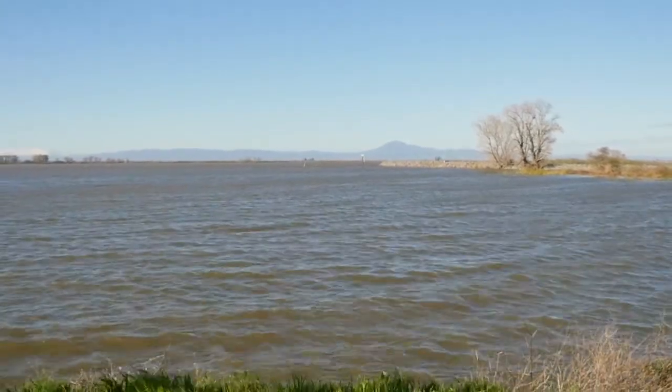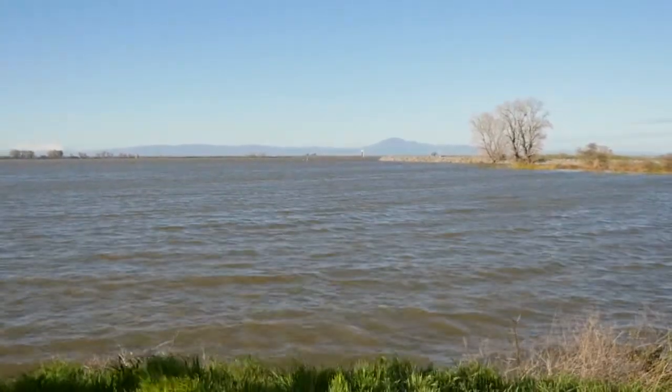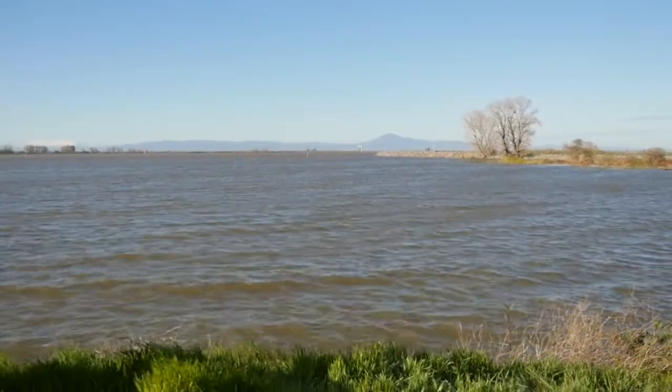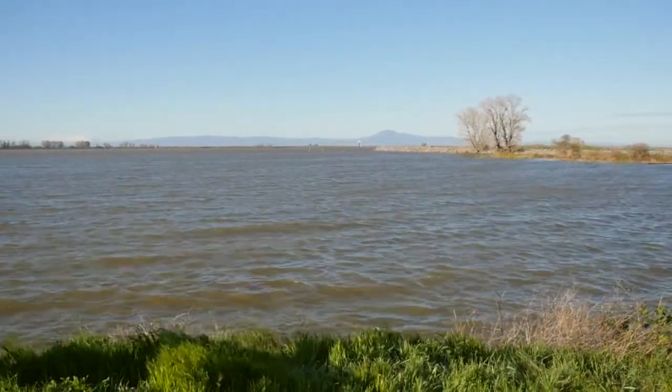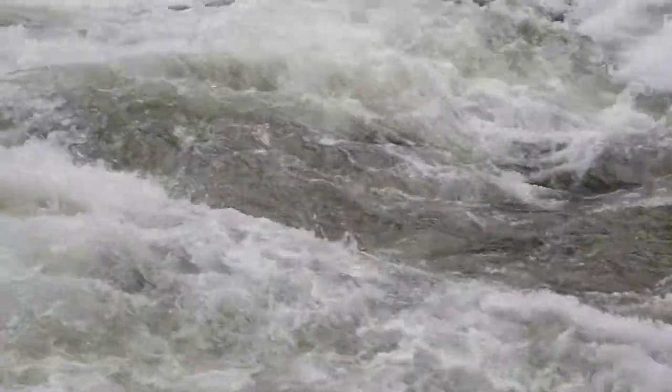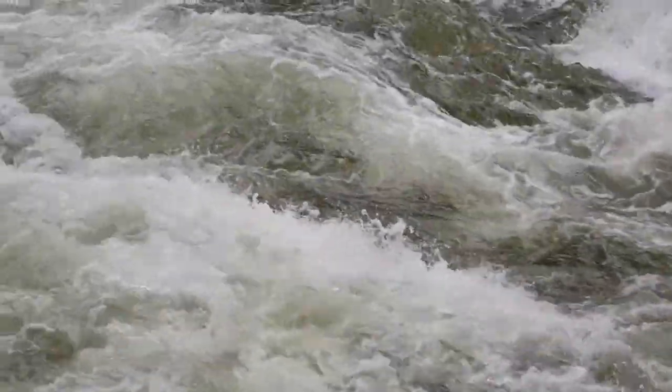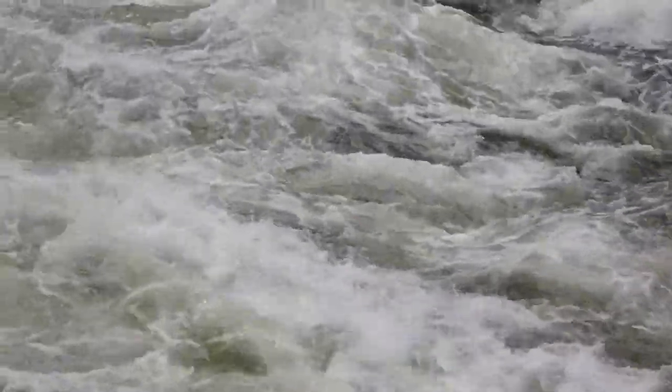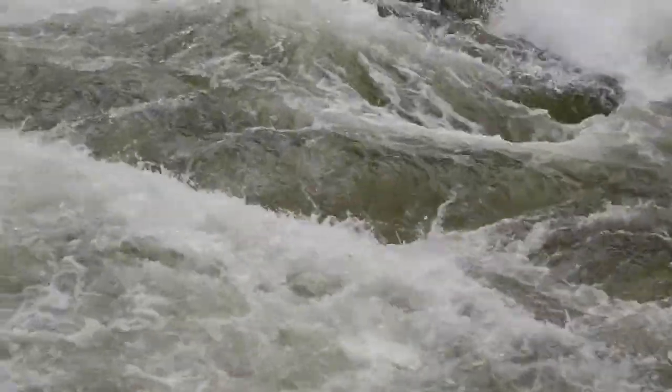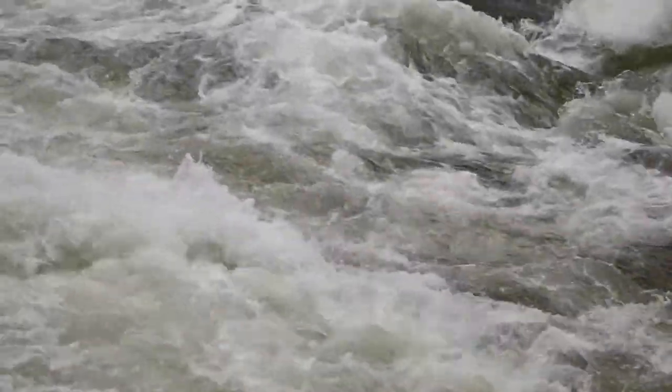Tidal influences push water back upstream, causing higher tides inland that may stress riverbanks or levees. Higher water flows from upstream have the same effect. When water levels or flows go down, these threats decrease.